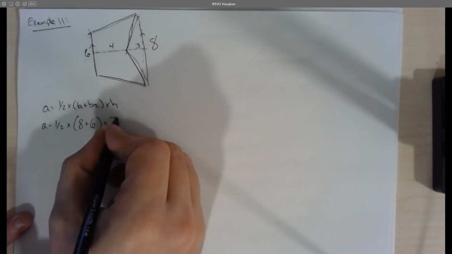Height here is going to be this and this together, so 4 plus 3 gives us a total height of 7. So our area equals 1/2 times 14 times 7. 1/2 times 14 is 7, and 7 times 7 is 49. So the whole trapezoid is 49.